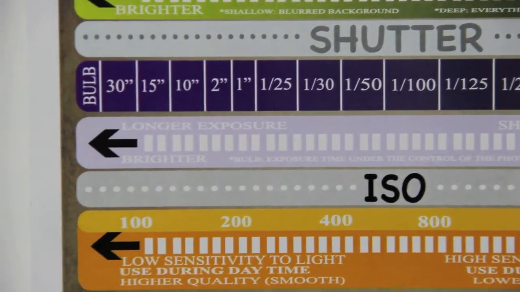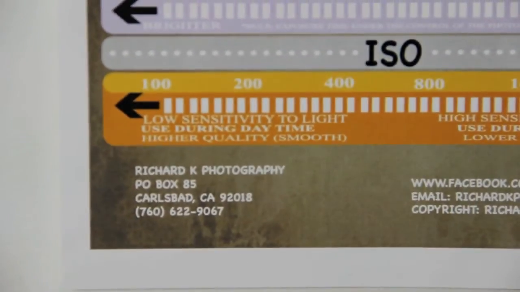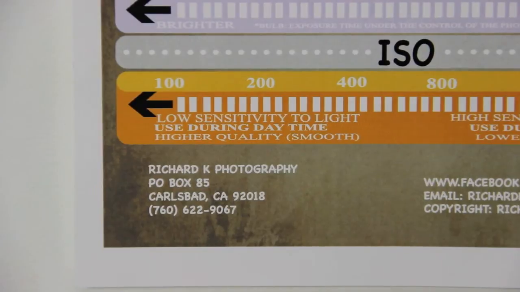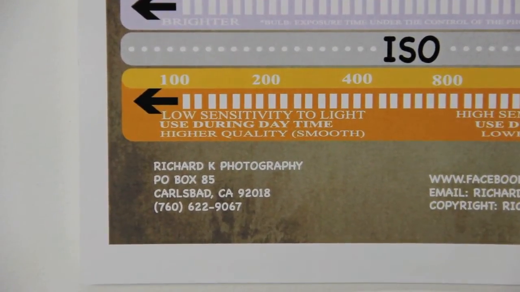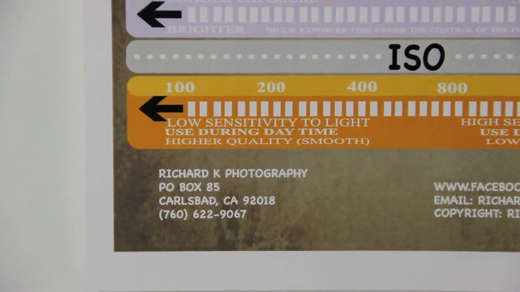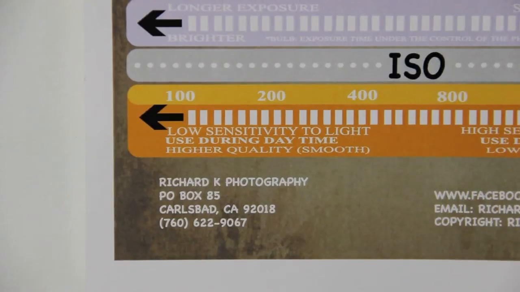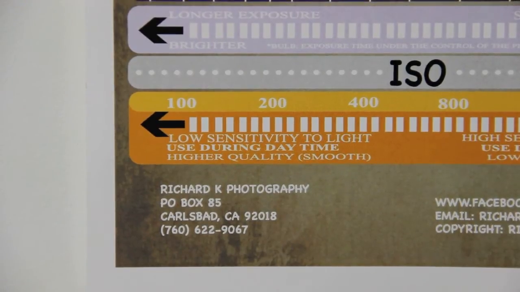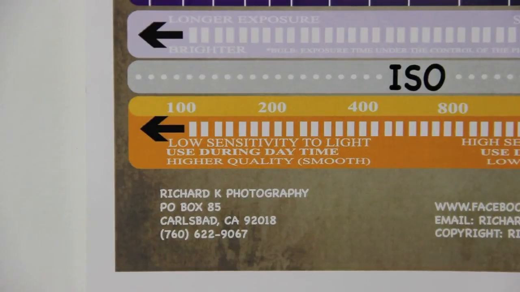Now ISO is pretty much the key to all, I feel. This is what basically controls the quality of your photo, in my opinion. The lower the ISO number you can keep, a 100, a 200, that is going to give you the highest quality if you can shoot at that ISO. If you're shooting bright daylight, 100 ISO is ideal. Again, that'd be a lot cleaner.